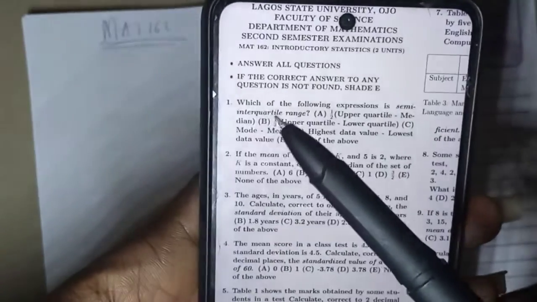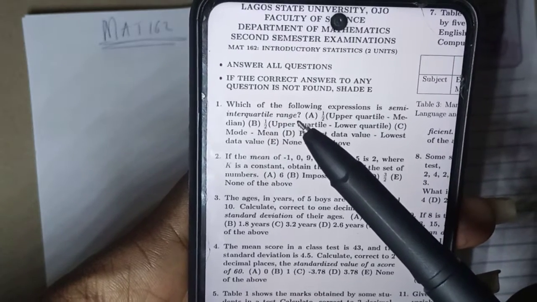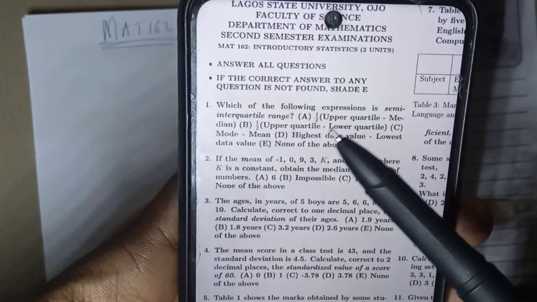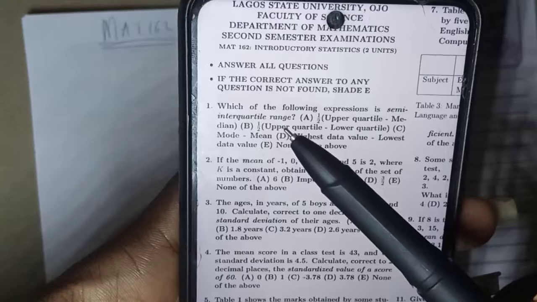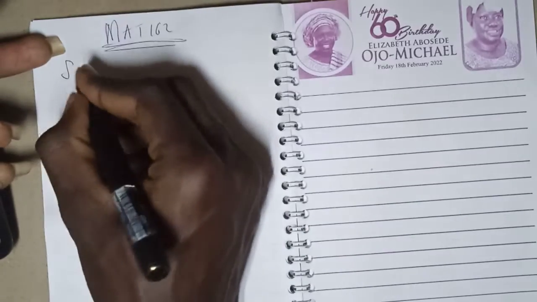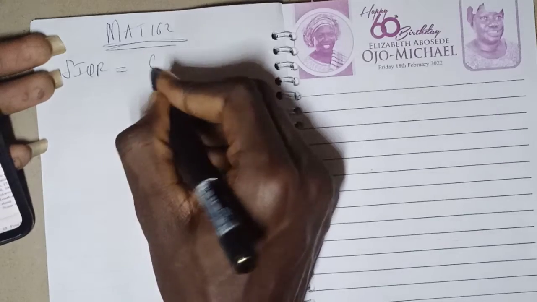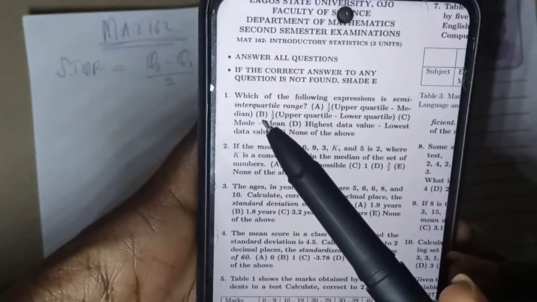Which of the following expressions is the semi-interquartile range? Please take note. The answer is upper quartile minus lower quartile divided by 2. That's the main formula for semi-interquartile range. SIQR, semi-interquartile range, is always equal to Q3 minus Q1 over 2. Take note of that. So that is option B.